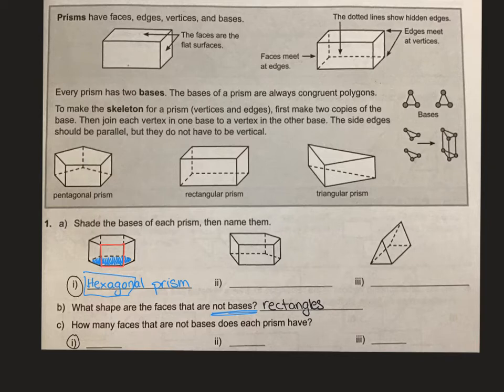How many rectangles would the hexagonal prism have? And it has 6, right? 1, 2, 3, 4, 5, 6. You'll probably notice that there's one for every side or every edge of the base face. Apparently this is very poetic and rhyming.